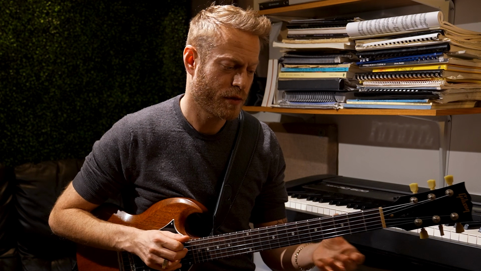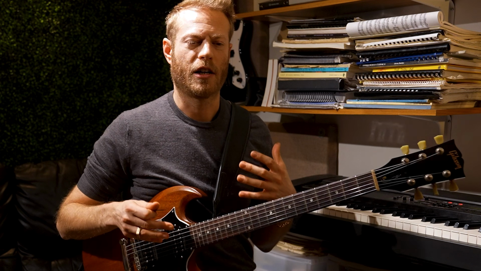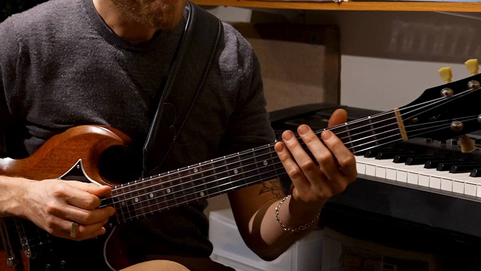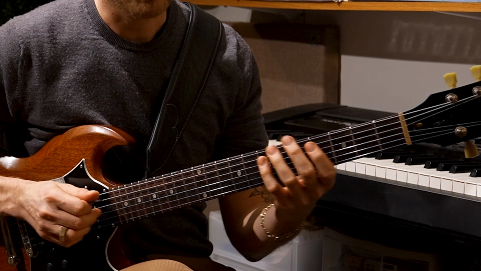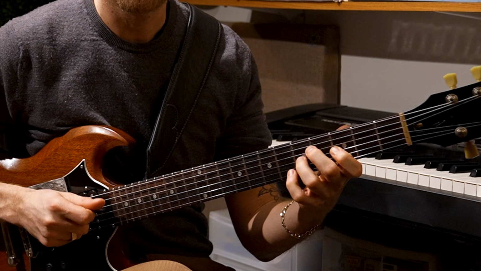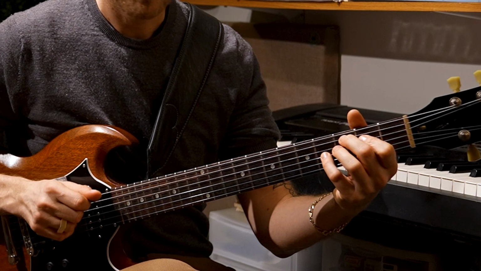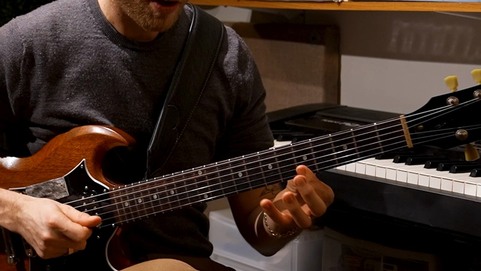Now, if I want to change and move between those two centers of C major and C minor, and again, this is a conversation about articulating changes and articulating chords, I might want to switch and count. So I can do 1, 2, 3, 4, 1, 2, 3, 4, 2 bars of C minor, for example, and then go to C major. 1, 2, 3, 4, 1, 2, 3, 4. Now notice that I'm not going back to the bass. I'm just continuing my line.